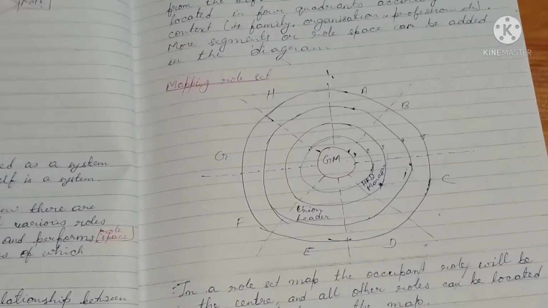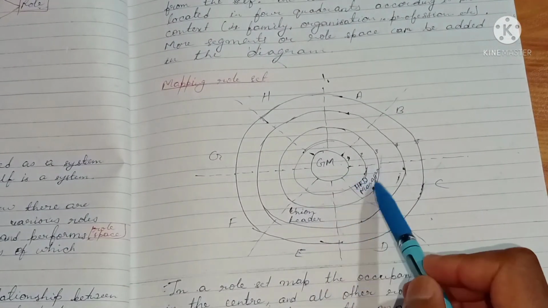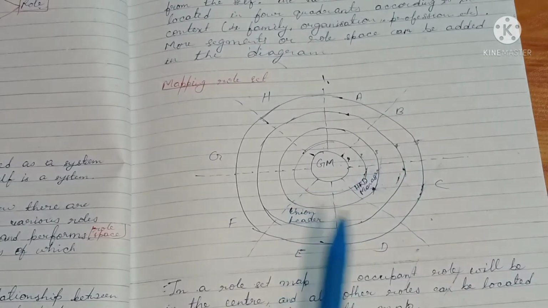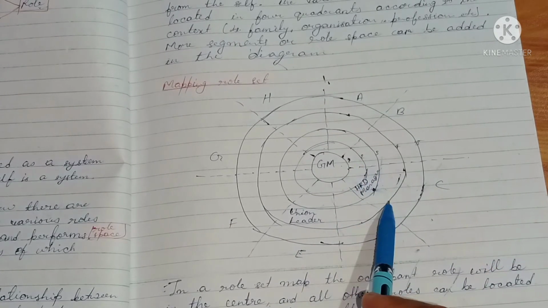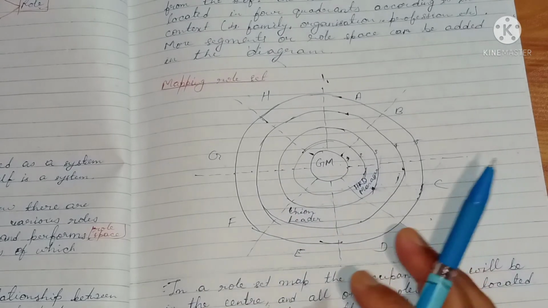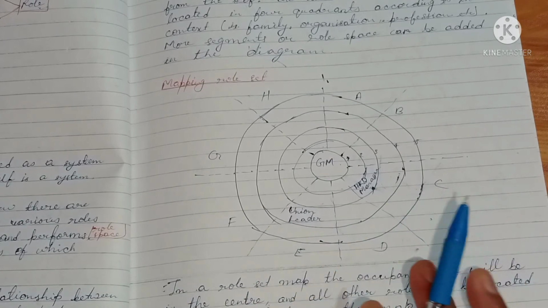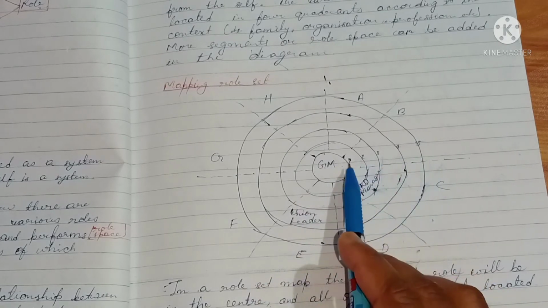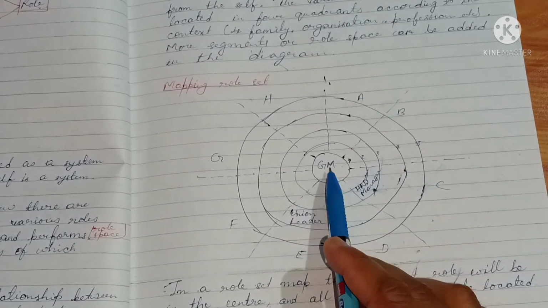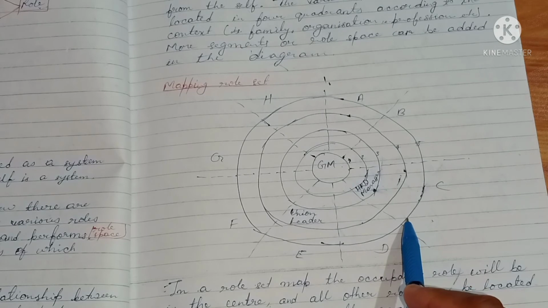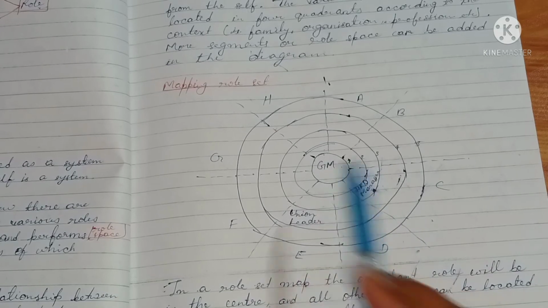Now of course, see the diagram. Here you can see the farther the distance from the central role. If there is more similarity, then that role is going to be near to this GM, the central role. And if there are a lot of differences, then in that case that role is going to be at the farthest. So the nearest one is closest to this central role, and this outermost circle represents the role which is very dissimilar from the central role.